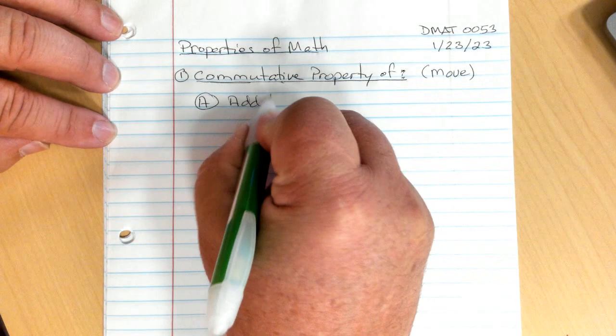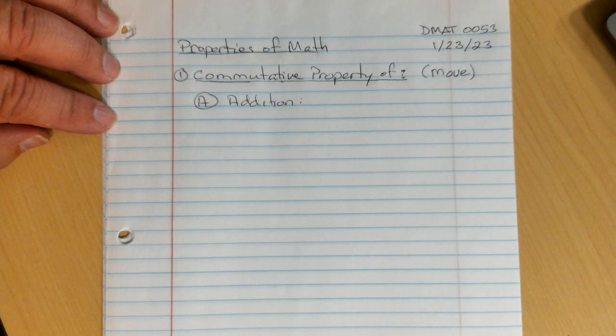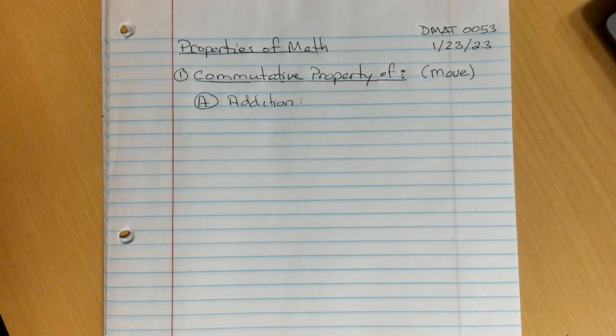Commutative property of addition. Again, this is being recorded. I'm going to send you all this stuff anyway, so if you want to write, you can take notes. If not, I'm going to send it to you.